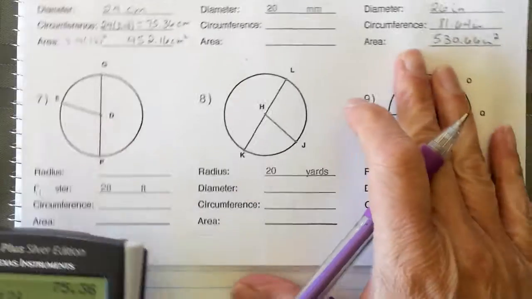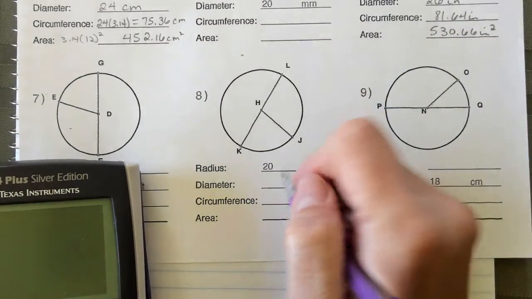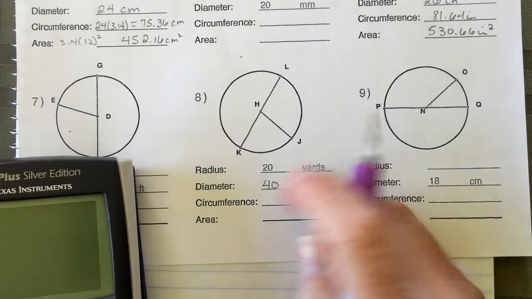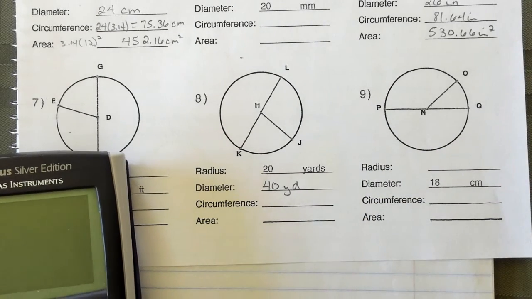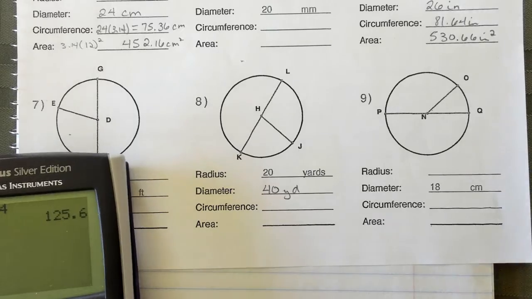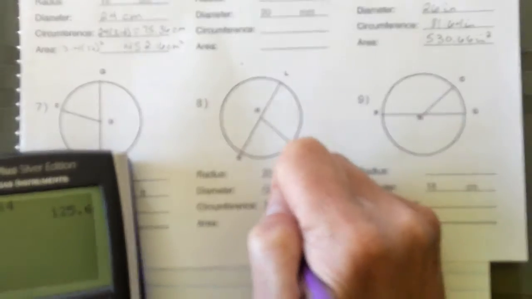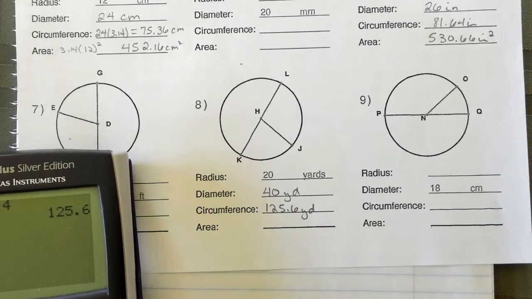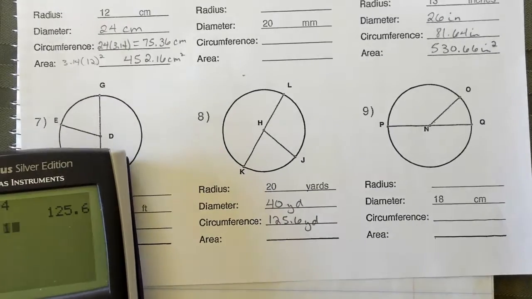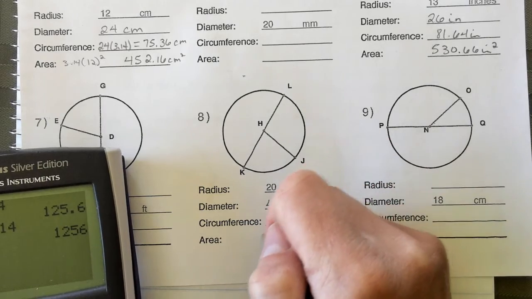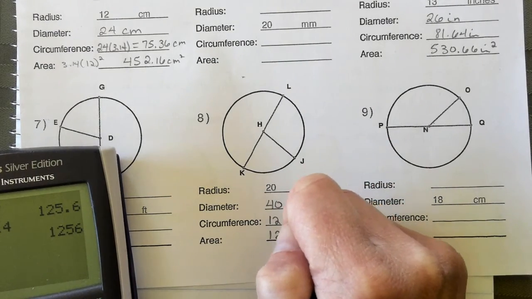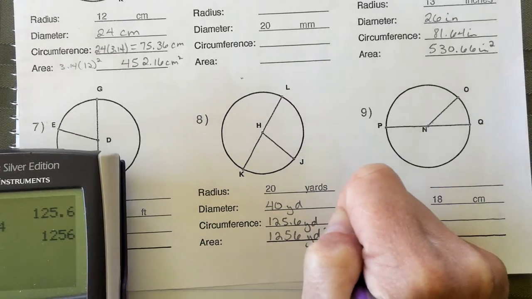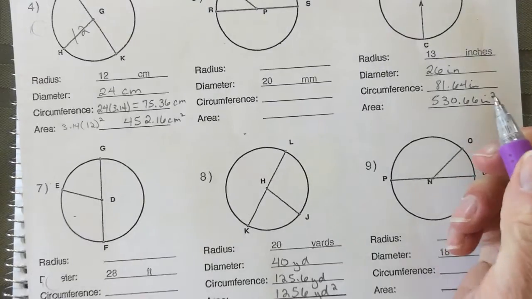One more. Knock out number 8. My radius is 20. My diameter has to be 40. Take 40 as your diameter times 3.14, or 20 times 2, which will give you the 40 anyway. 125.6 yards. And then if I take my radius and I square it, so 20 squared times 3.14 in place of pi, we are looking at 1,256 yards squared. Not bad.